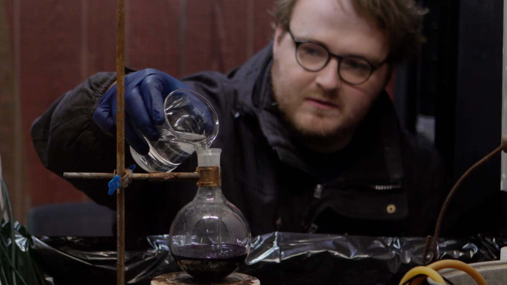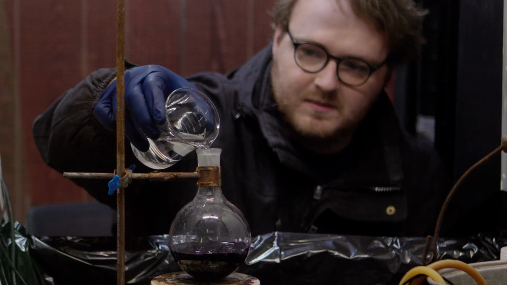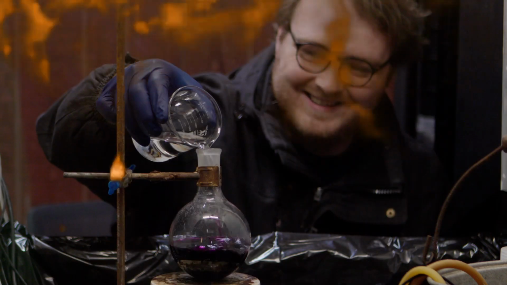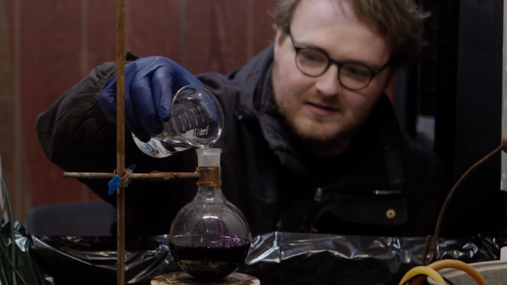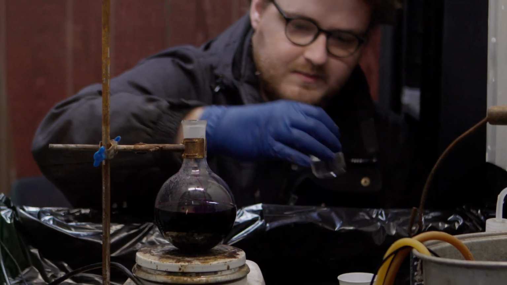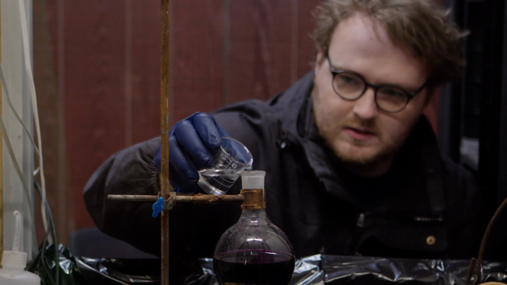One of the benefits of this POV is if everything blows up in my face, you'll be able to see it clear as day. Now this is actually not particularly dangerous. Then we add 30 milliliters of toluene.